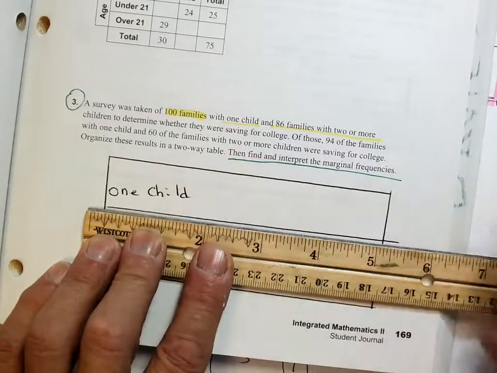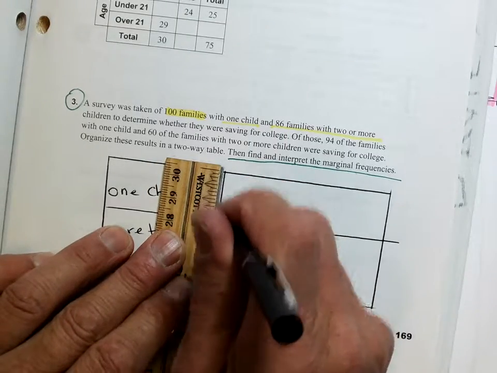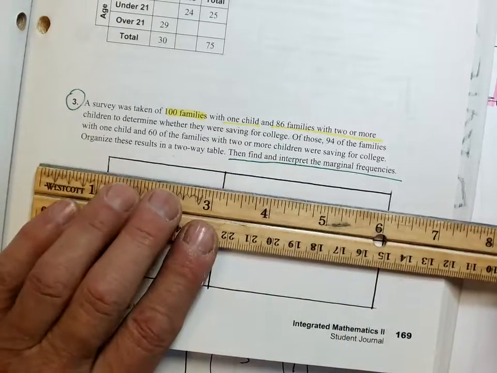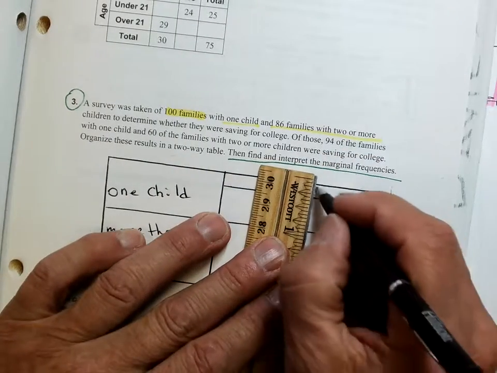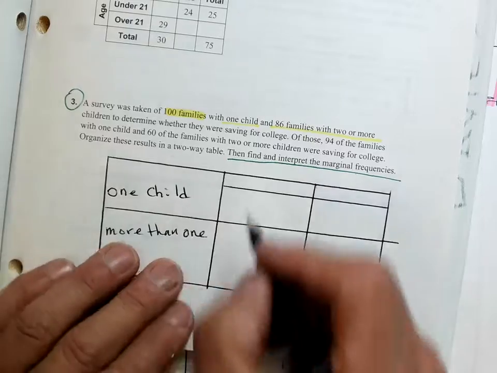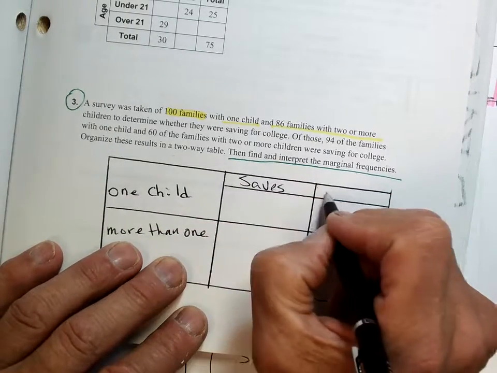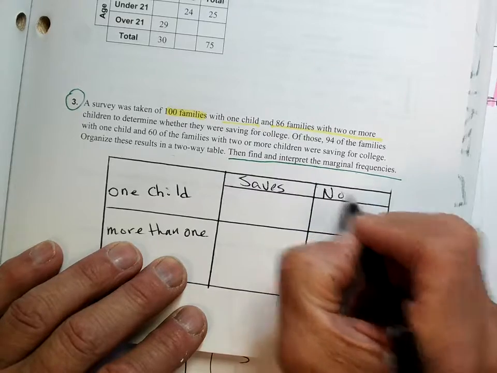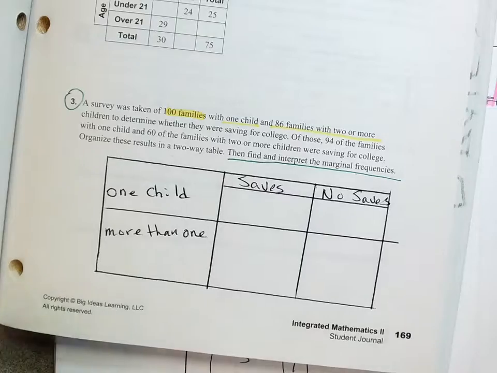One child, more than one child. Then saves for college, so I'll put saves. And not, no saves. How's that for a nice English word? No saves, right?